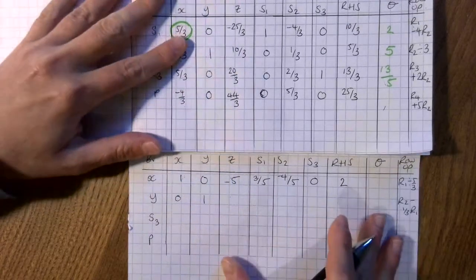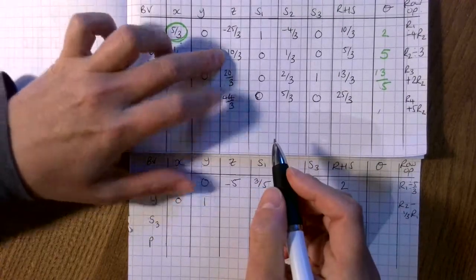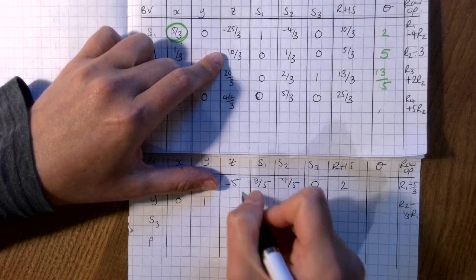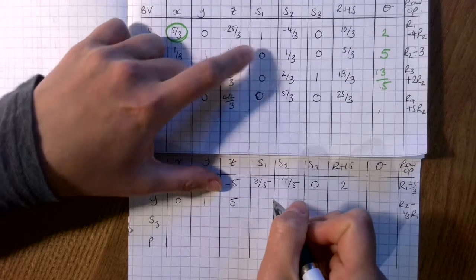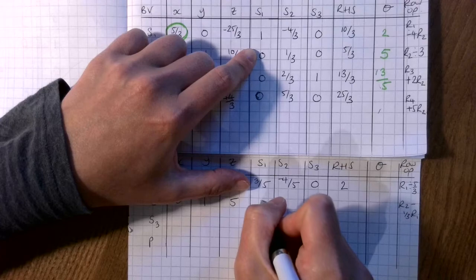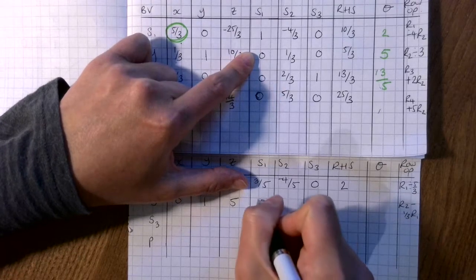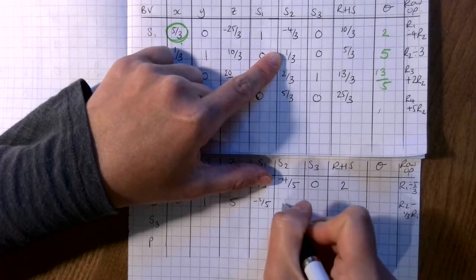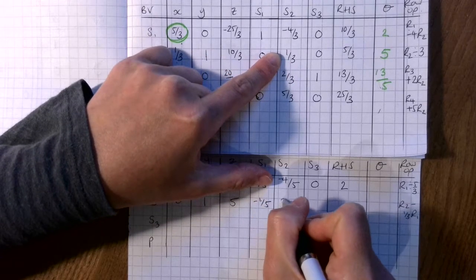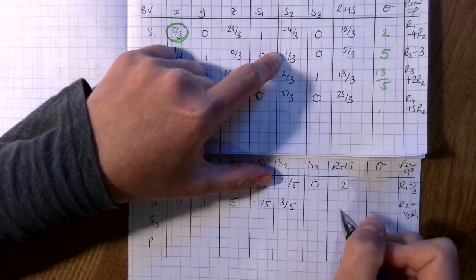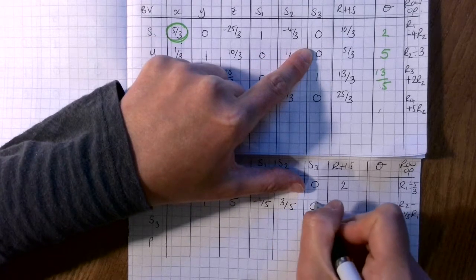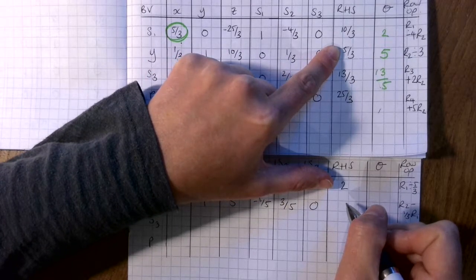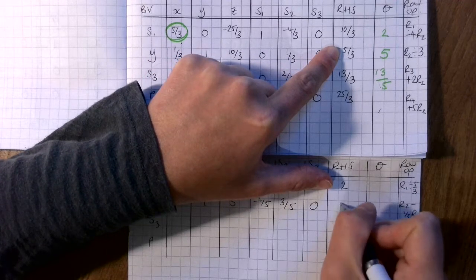That take away 1/3 of that is 5. That take away 1/3 of that is -1/5. That take away 1/3 of that, 3/5. That take away 1/3 of that is 0. That take away 1/3 of that, 1.